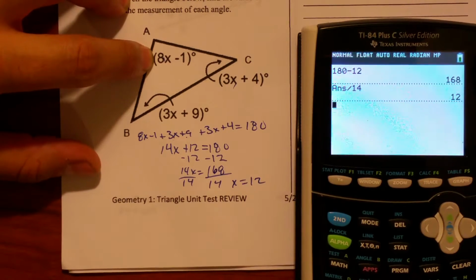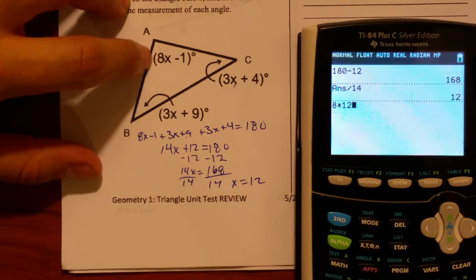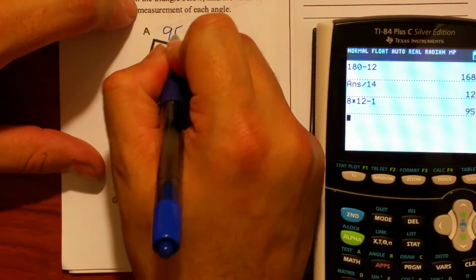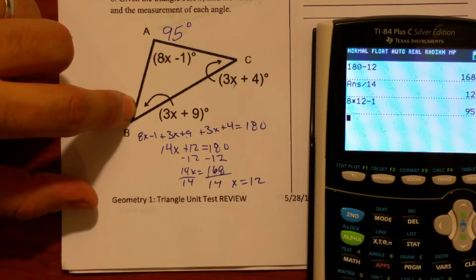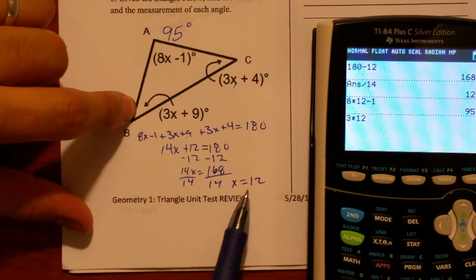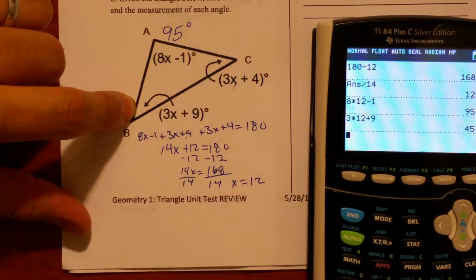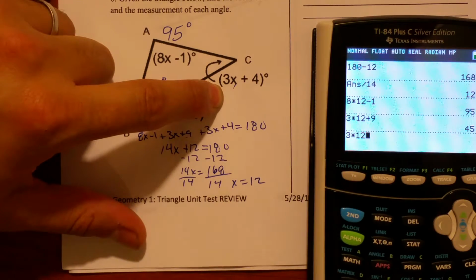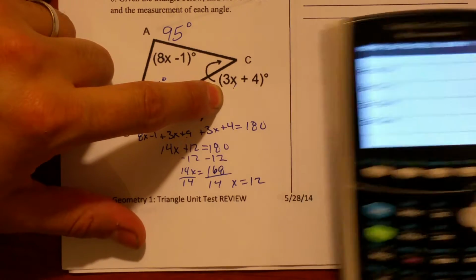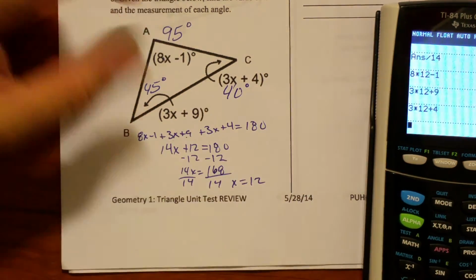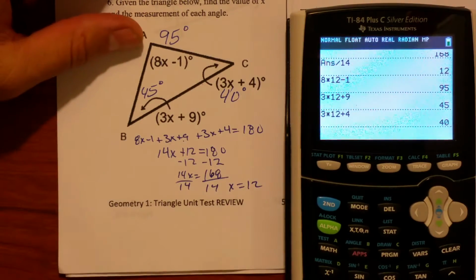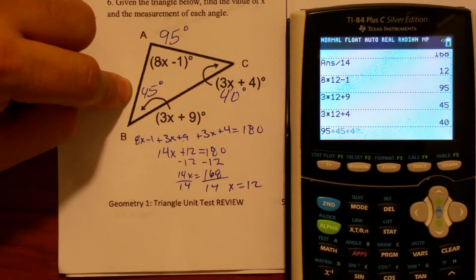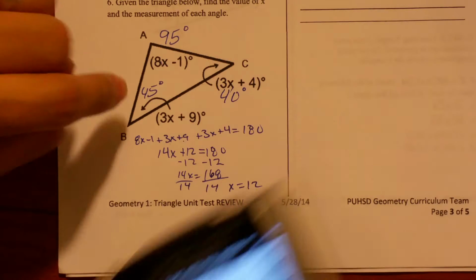Now I'm going to plug it back in. 8 times 12, because x is 12, minus 1 gives 95 degrees. 3 times 12 plus 9 gives 45 degrees. And 3 times 12 plus 4 gives 40 degrees. When I add all those together, 95 plus 45 plus 40 gives me 180. There it is. I did my math right.